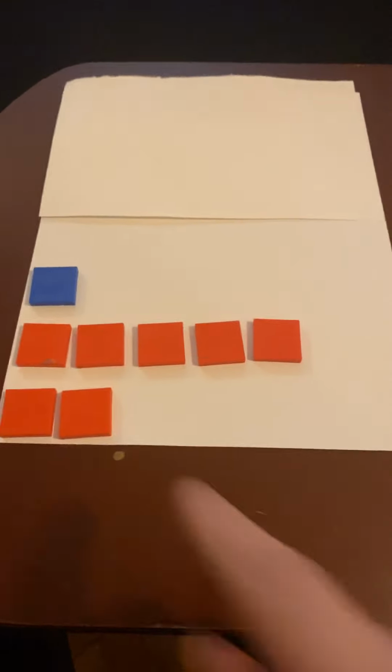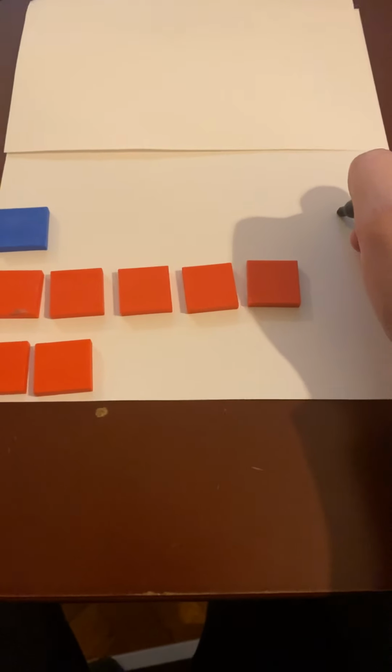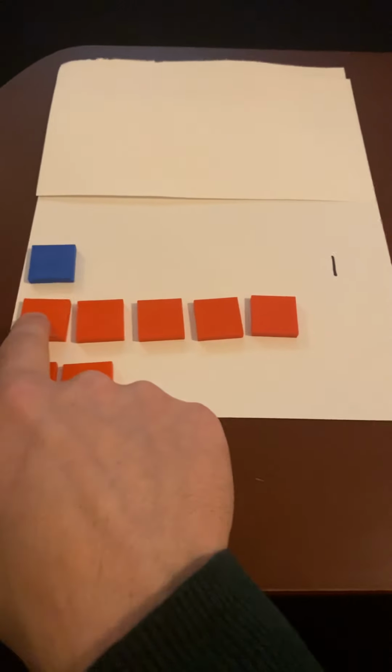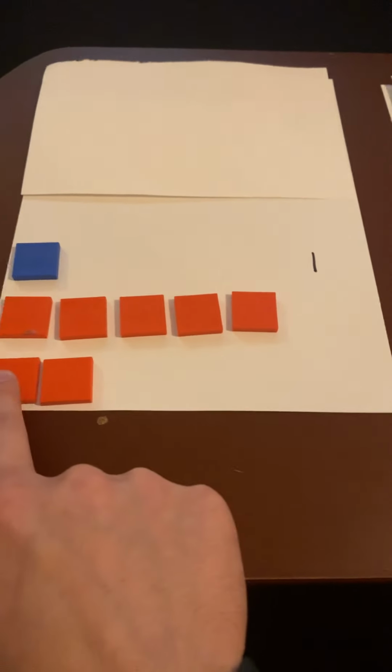Which has more? How many blue squares do I have? 1. We have 1 blue square. How many red squares do we have? Well, let's count together. 1, 2, 3, 4, 5, 6, 7.